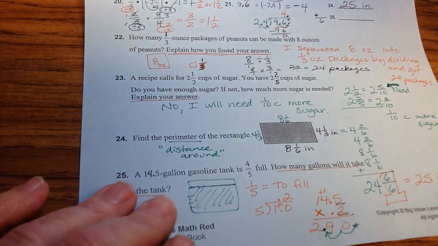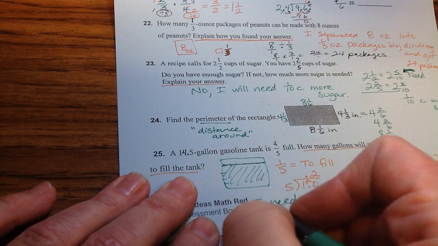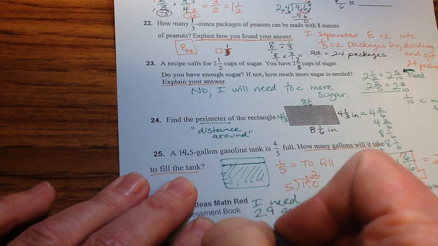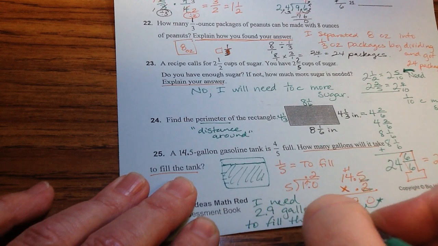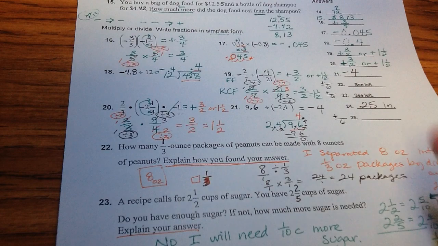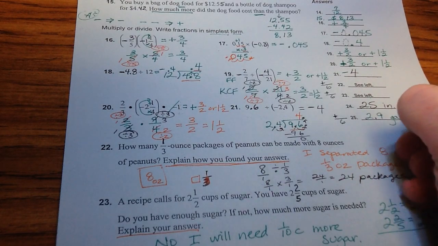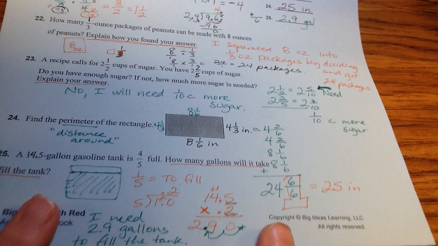And I need 2.9 gallons to fill the tank. Gallons.